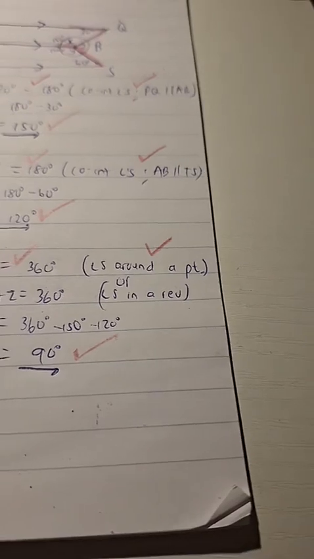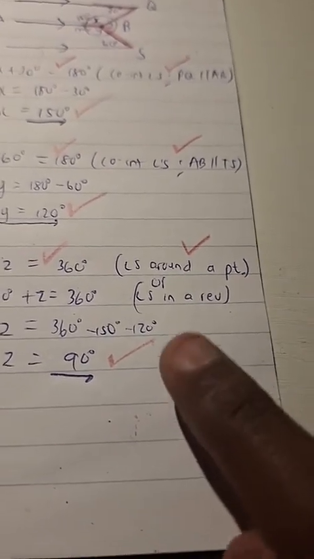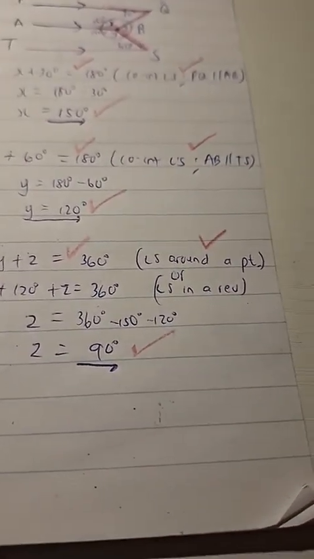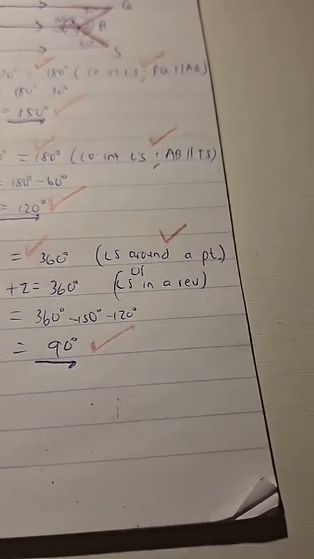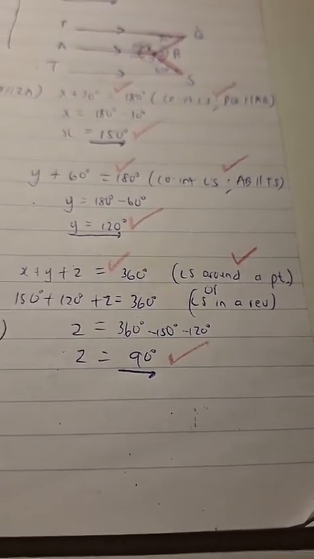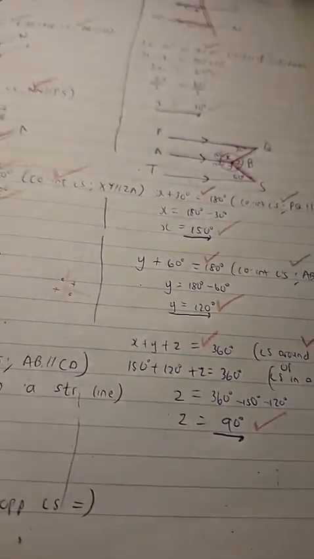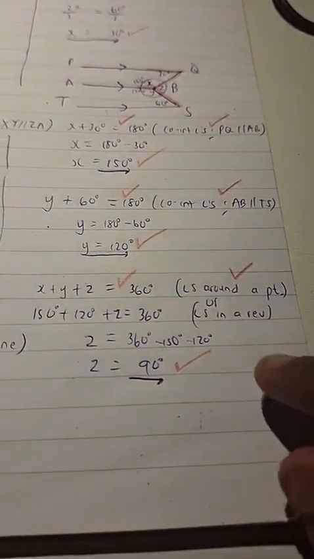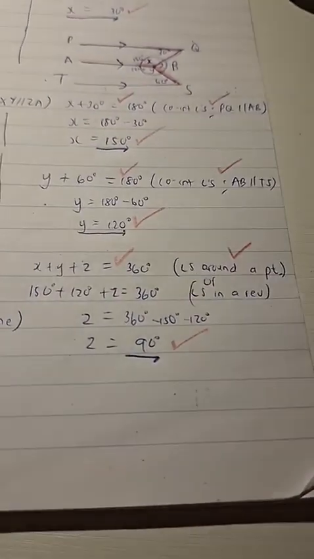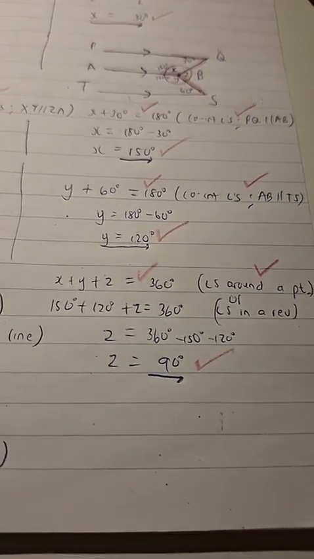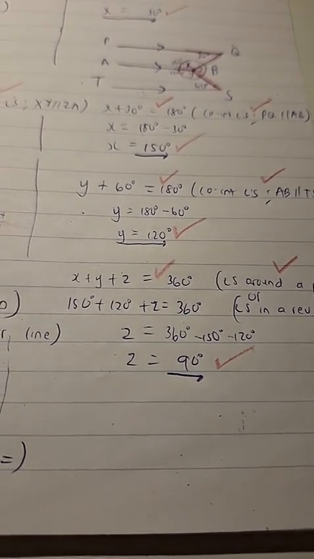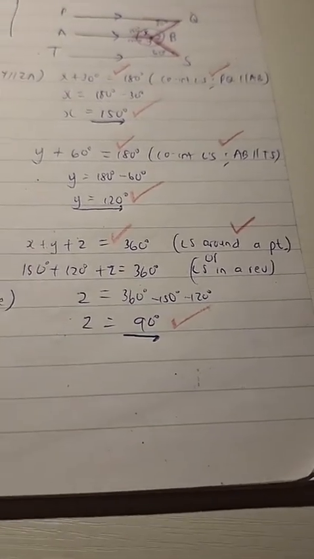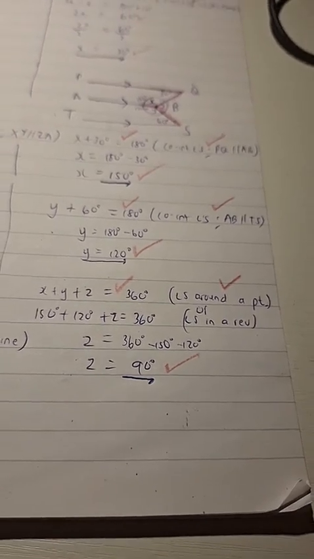Guys, please take note that the reasons I have used here are not just freestyled reasons. No, we don't freestyle when we write the reasons. We write reasons according to the acceptable reason document. So please, no freestyling, guys. We write reasons according to the acceptable reason document.